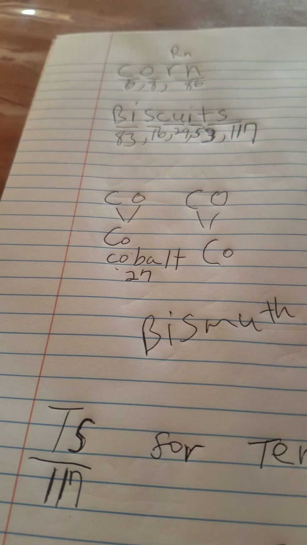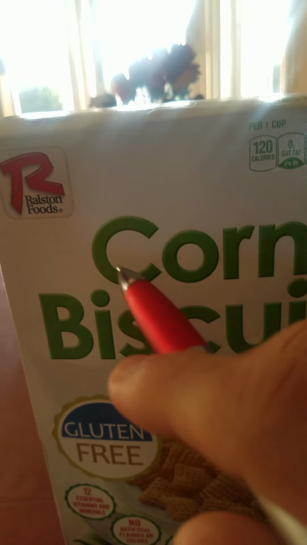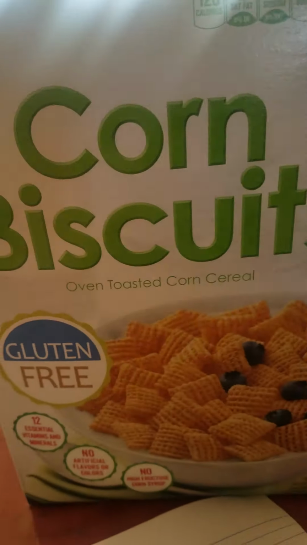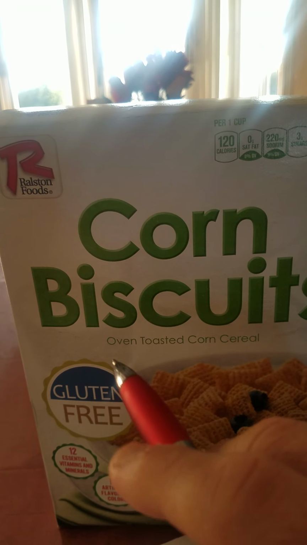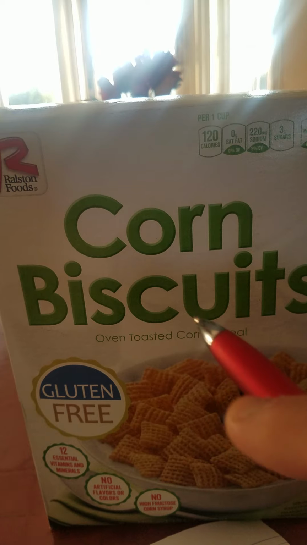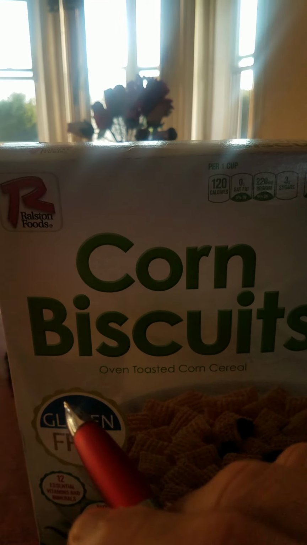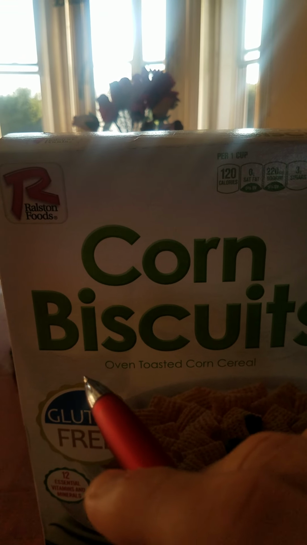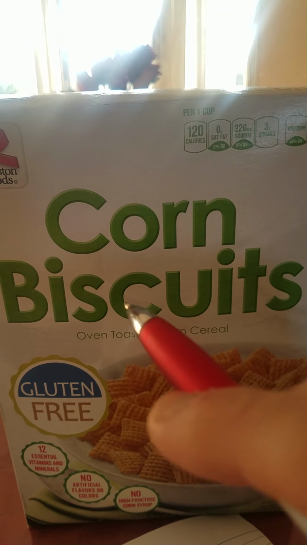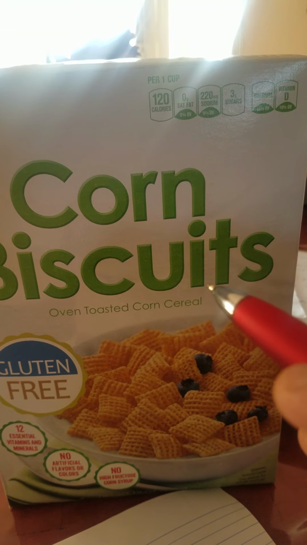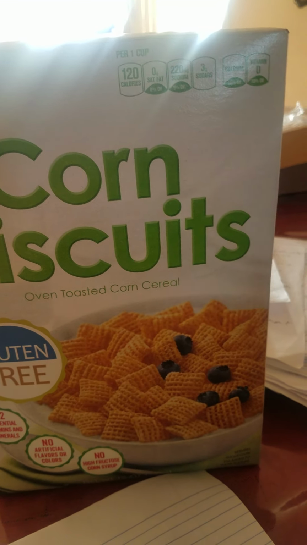So corn biscuits. Here's what you can do. I can go to the store and say, oh, corn biscuits: C, carbon, oxygen, radon, or put it together, CO, cobalt, radon, or you can say bismuth, Bi, bismuth, sulfur, copper for Cu, iodine, TS, Tennessine, or B for boron and I for iodine, S for sulfur, C for carbon, U for uranium, capital I for iodine, and capital T and small s for Tennessine. And all this is chemical symbols.